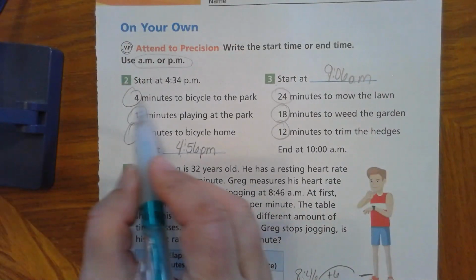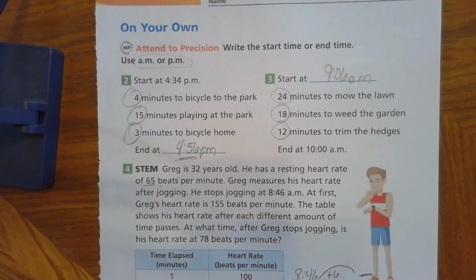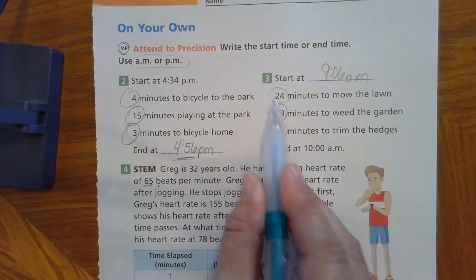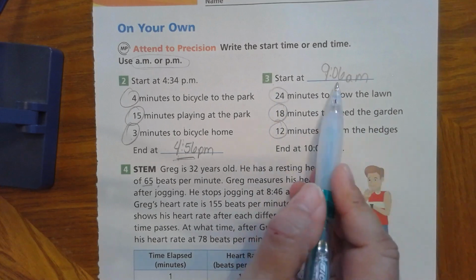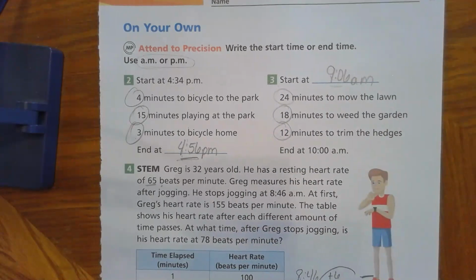Here you needed to add 4, 15, and 30 to that. So you should have come up with 4:56 p.m. And on number 3, you worked backwards. You started at 10 and you subtracted 12, 18, 24 and ended up at 9:06 a.m.